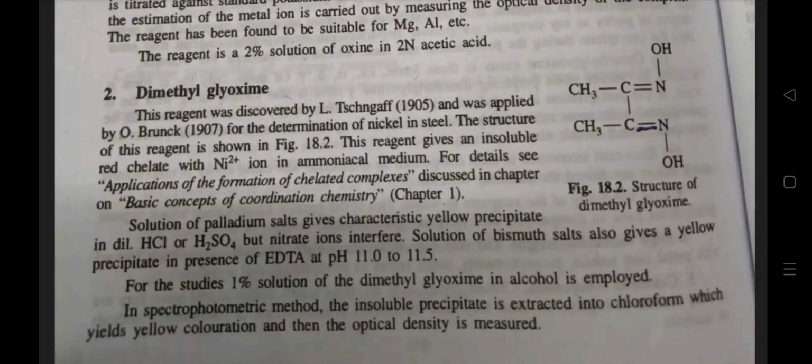Dimethylglyoxime. This reagent was discovered by L. Tschugaeff in 1905 and was applied by O. Brunck for the determination of nickel in steel. The structure of the reagent is shown in the figure. This reagent gives an insoluble red chelate with nickel 2+ ion in ammoniacal medium. For details, see the application for the formation of chelated complexes discussed in the chapter on the basic concepts of coordination chemistry.